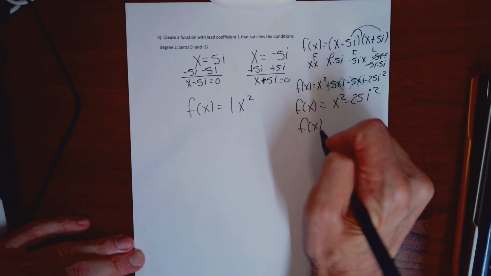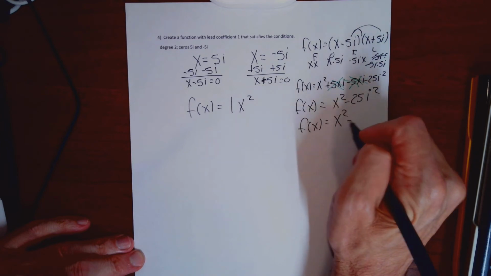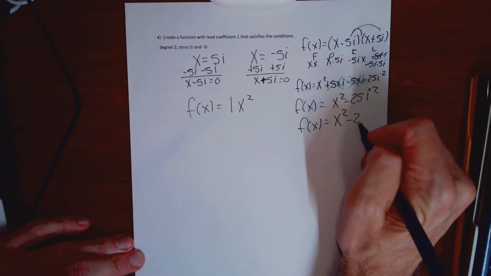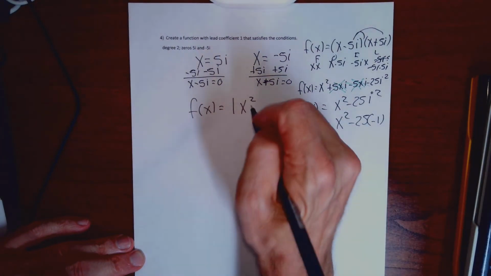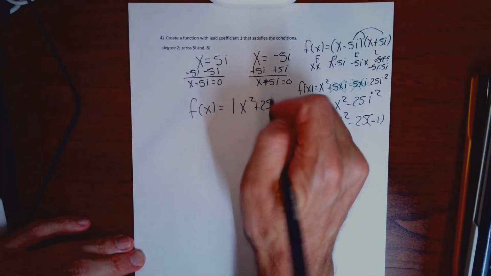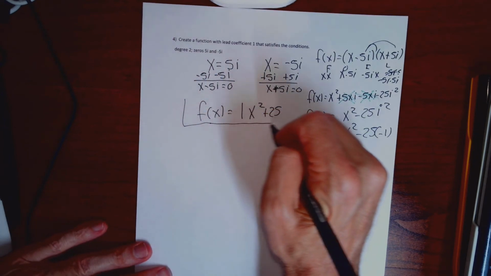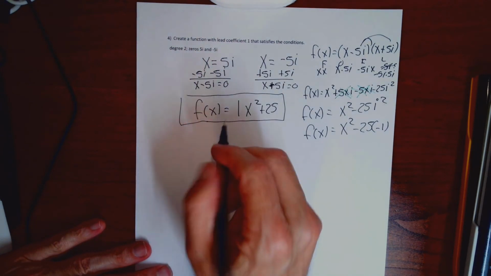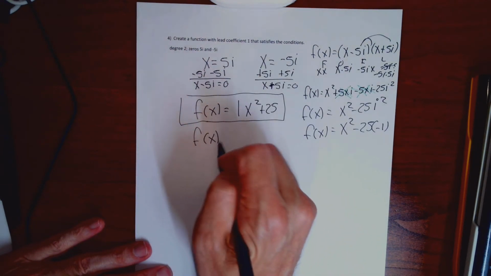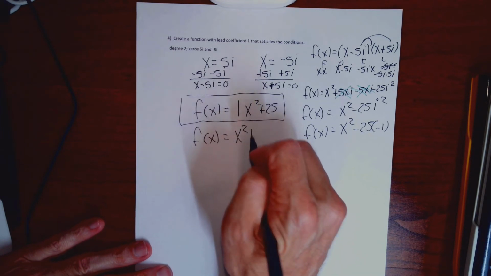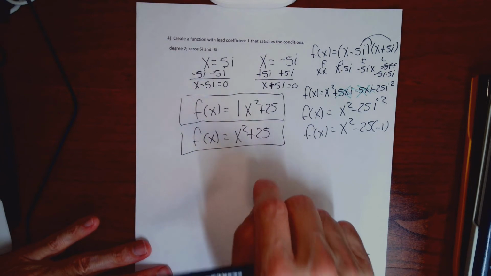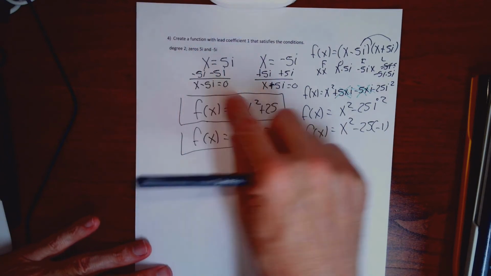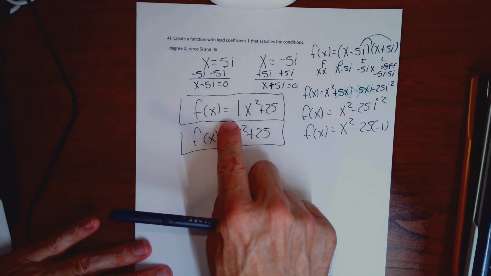i squared can always be replaced with negative 1. So this is x squared minus 25 times negative 1. The double negative here I'm going to turn to a positive. And for an answer to number 4, f of x equals 1x squared plus 25, or f of x equals x squared plus 25 is what I'm looking for. It's a polynomial. It has degree 2. The leading coefficient is 1.